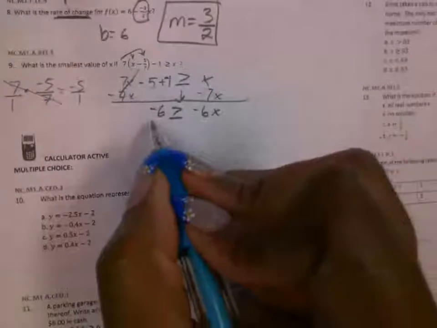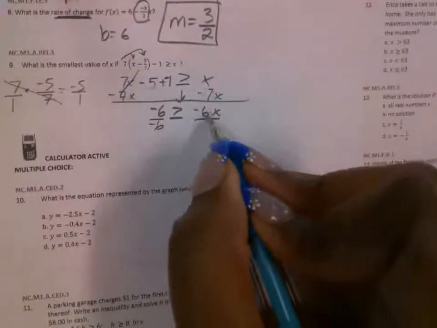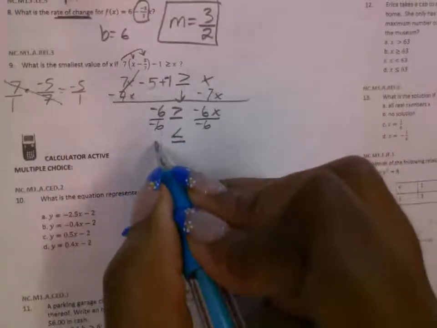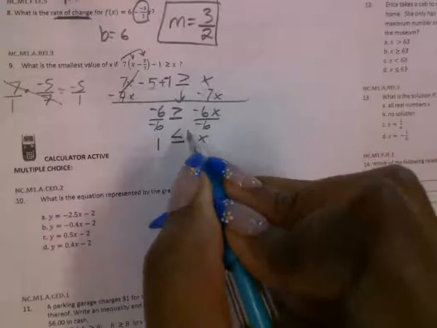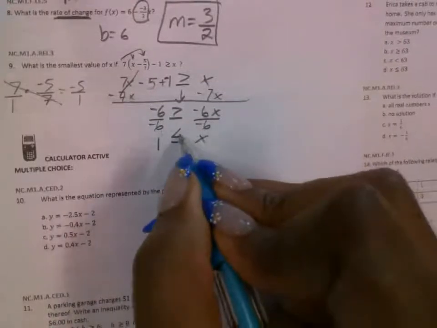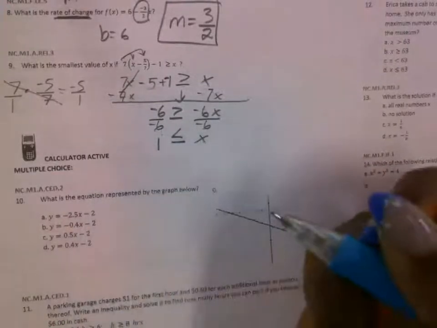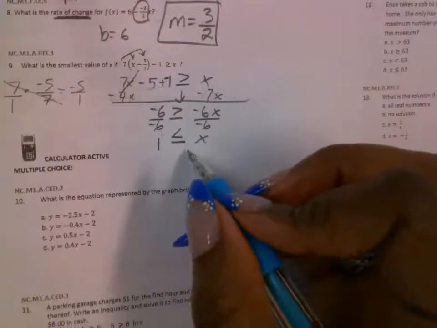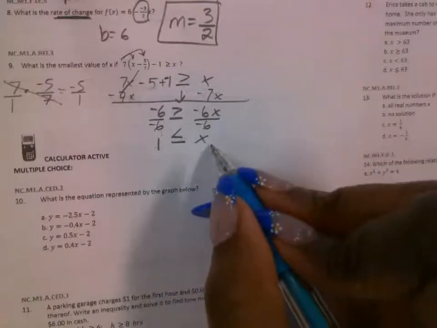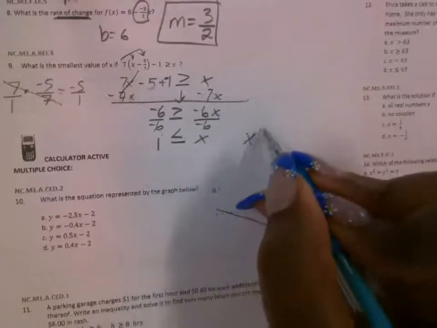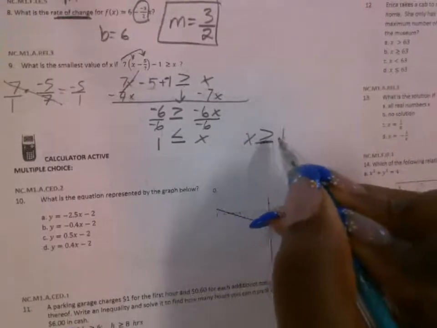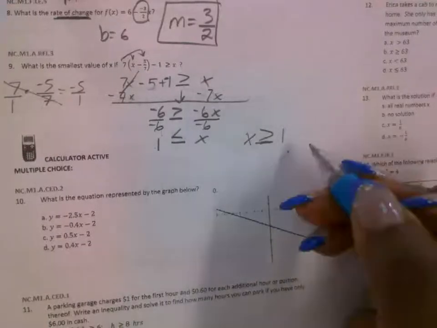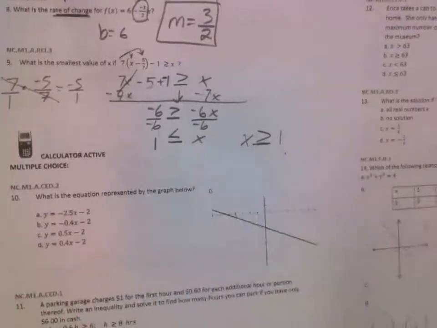We're going to divide both sides by negative 6 to get rid of this negative 6 that's attached to x. This is going to flip the inequality, and I get a positive 1. X is going to be greater than, the mouth is open to the x, greater than or equal to 1. So here, x has to be greater than or equal to 1. So the smallest value has to be 1. 1 has to be the smallest value, okay?